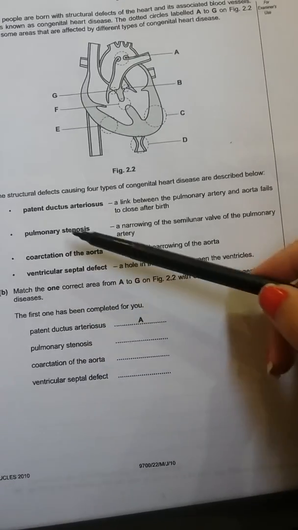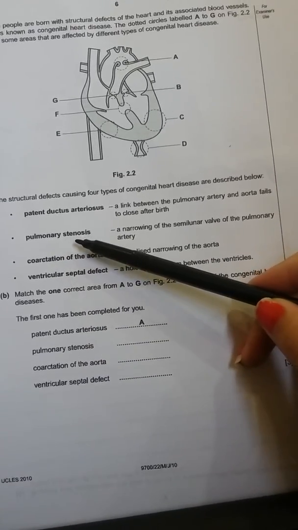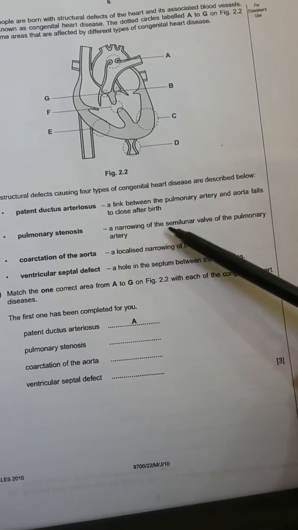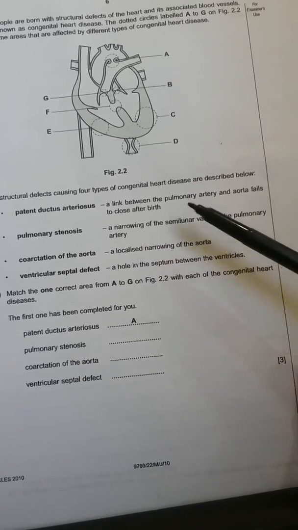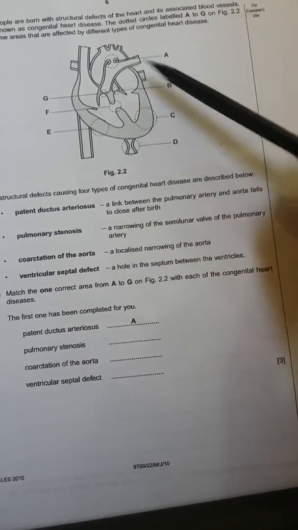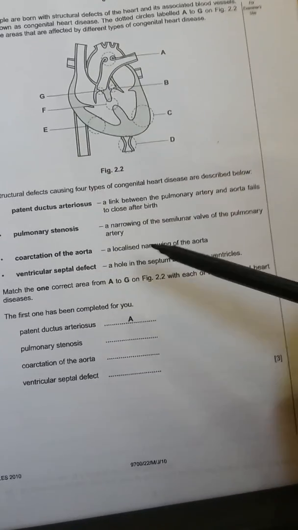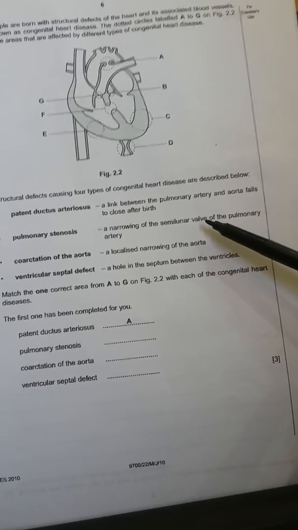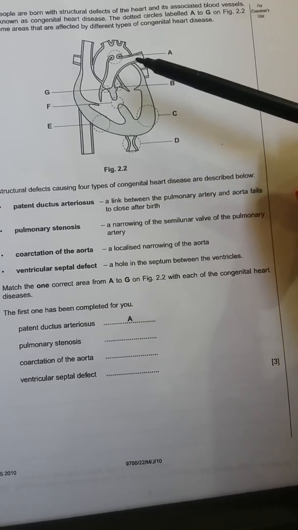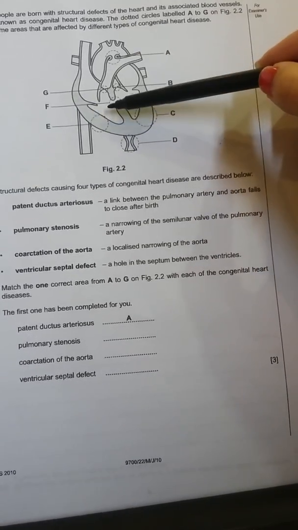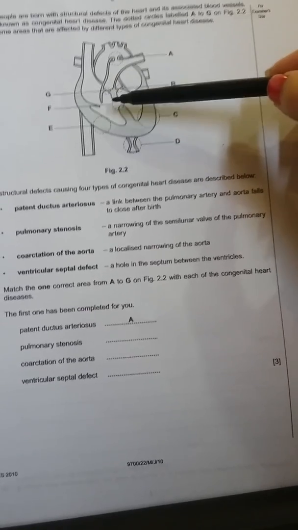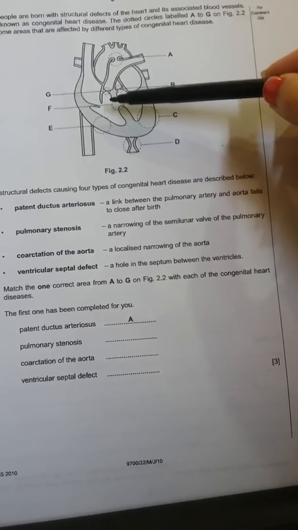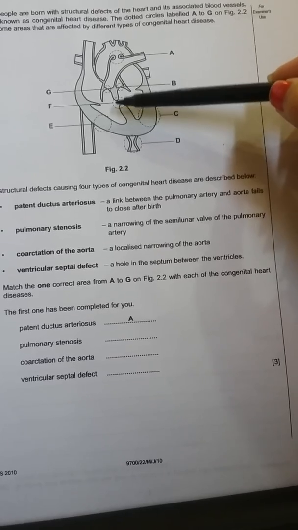Pulmonary stenosis. So here they say pulmonary stenosis, a narrowing of the semilunar valve of the pulmonary artery. So we need to identify which of these is that. First we will identify which one is the pulmonary artery. The pulmonary artery, as you can see, is this one, right? I told you arteries are the blood vessels which transport blood away from the heart.